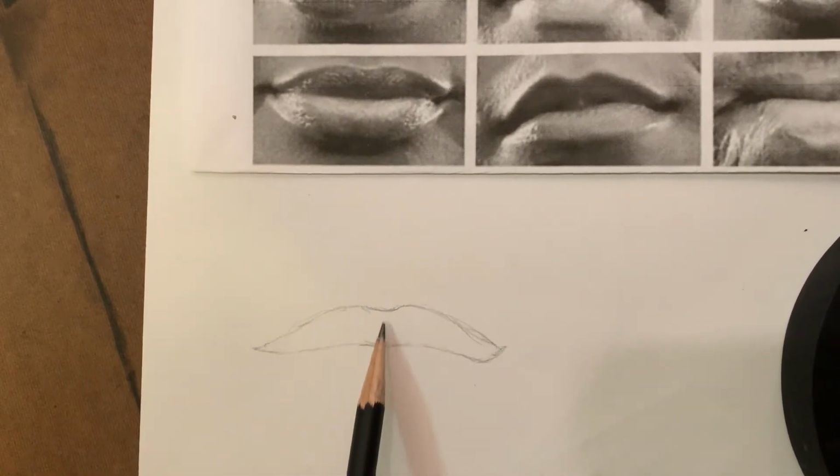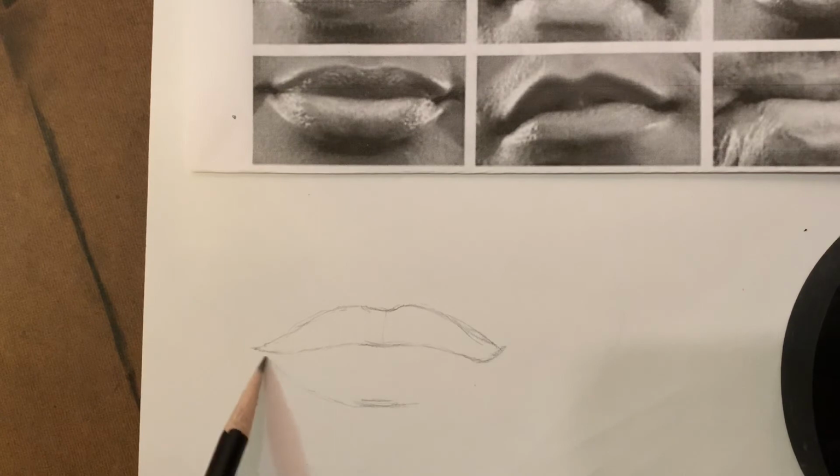I'll look at what I have and give myself a guideline about where I want the middle to come down to. Again, I'll start in the middle and work my way out into those corners, and just look at the shape. It flattens out along the bottom here and then goes up into the corners.